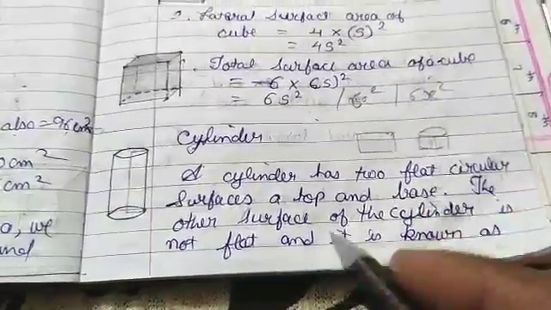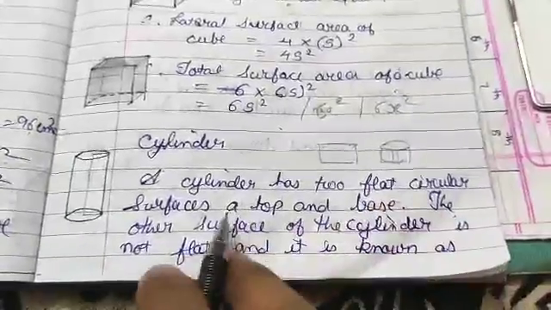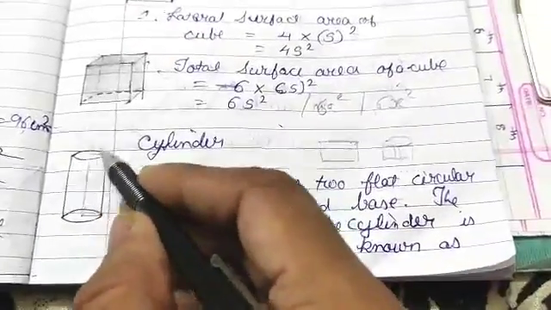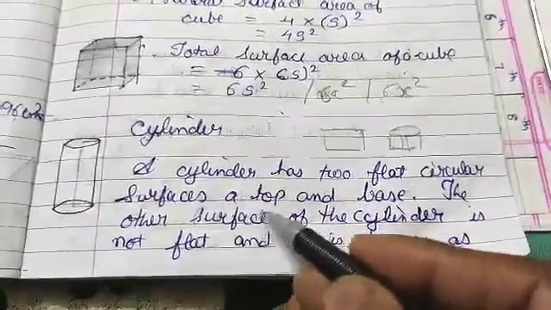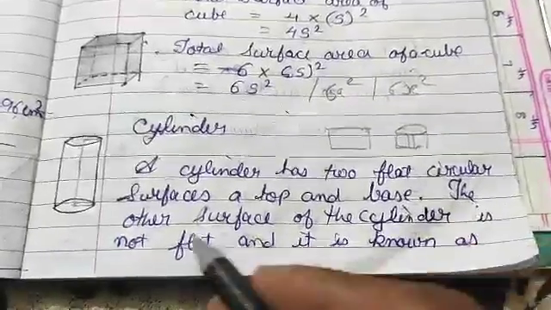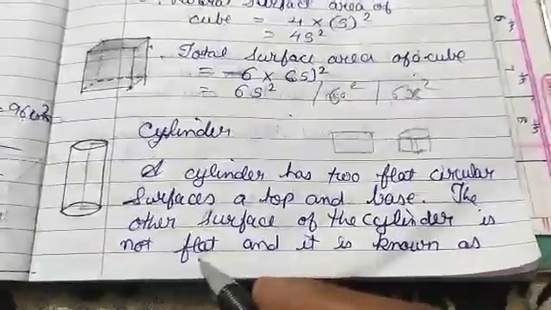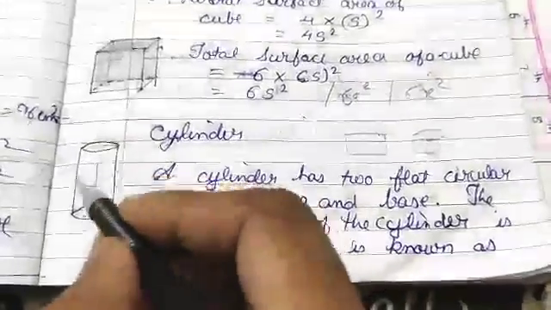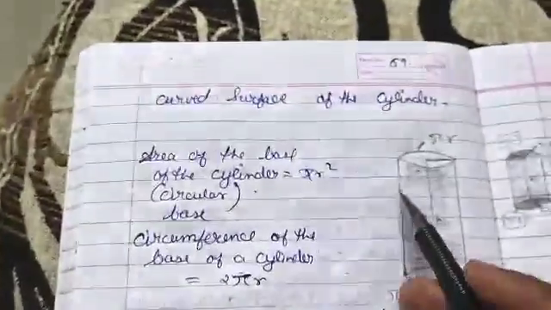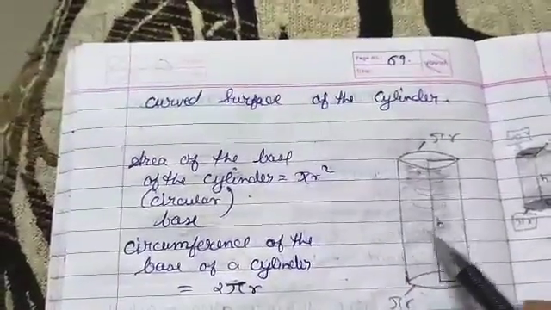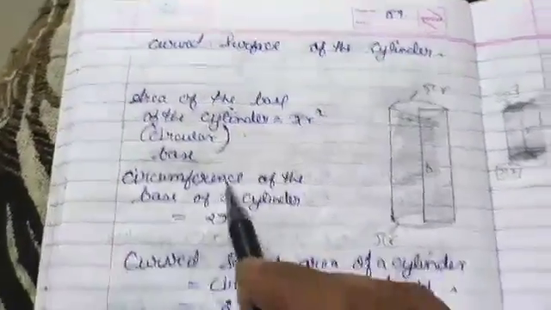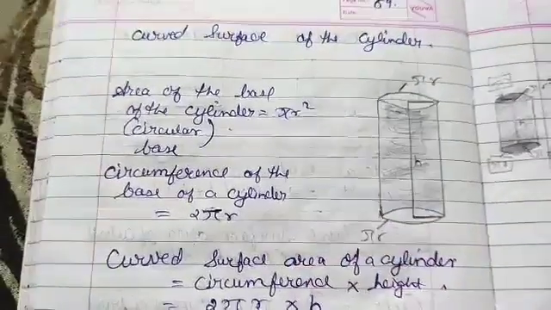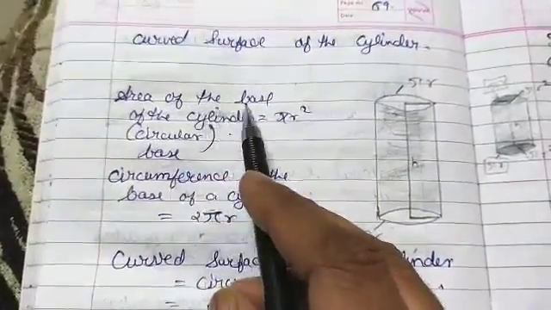Now, a cylinder has two flat circular surfaces, that is, a top and a bottom, top and base. The other surface of the cylinder is not flat. It is known as the curved surface. See here, this surface is not flat, so it is a curved surface, it is curved all around.